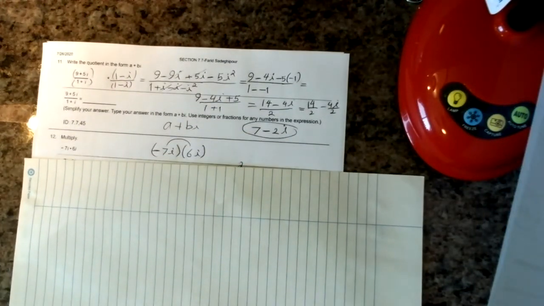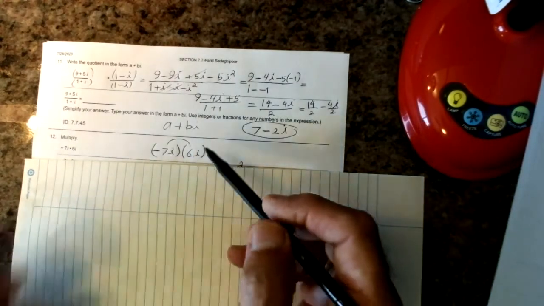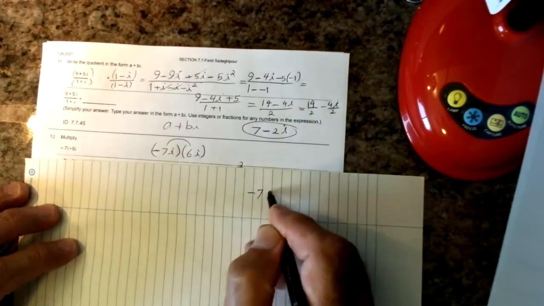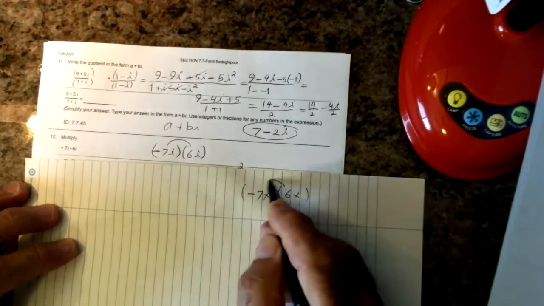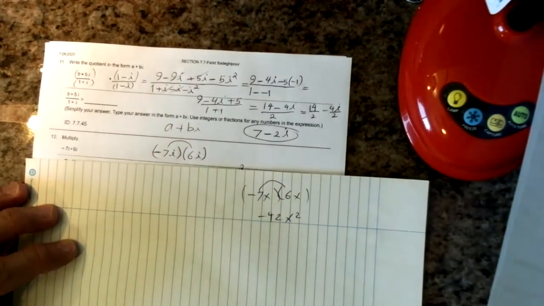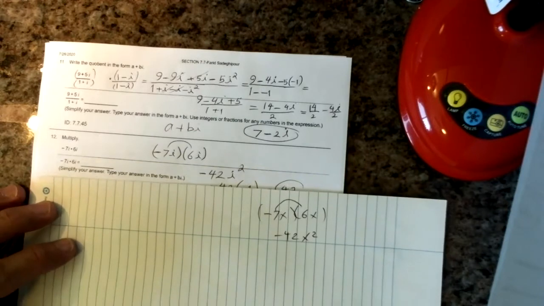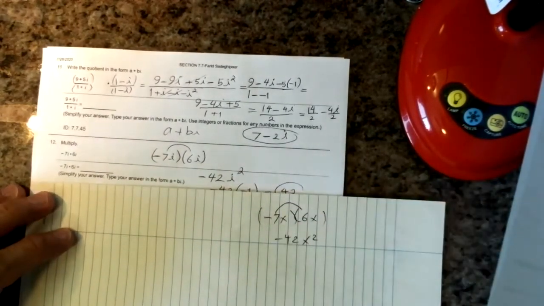This is multiplication. Minus 7i times 6i. It's like, how do you multiply minus 7x times 6x? It would be minus 42 x to the power of 2, right? Same thing here. 42 i². Again, when you see i², i² is always -1.